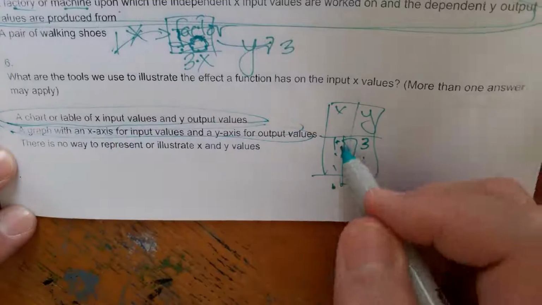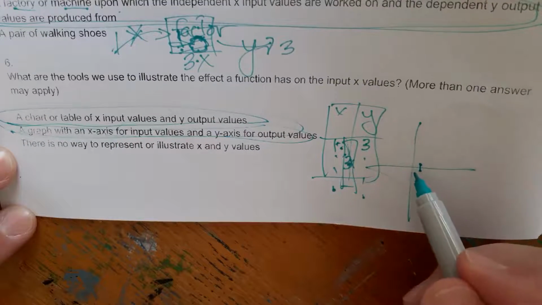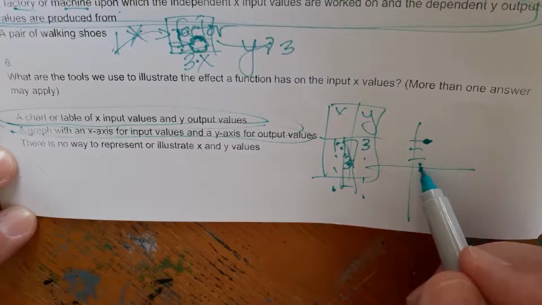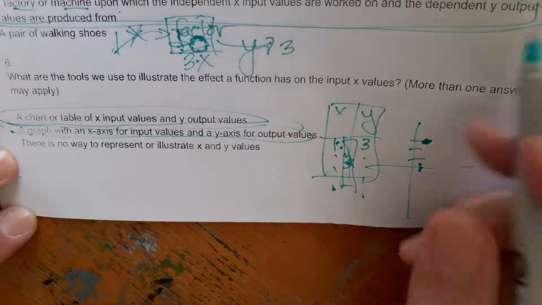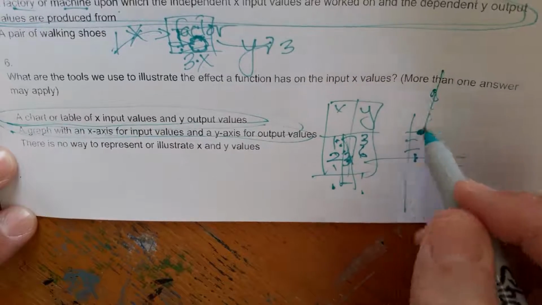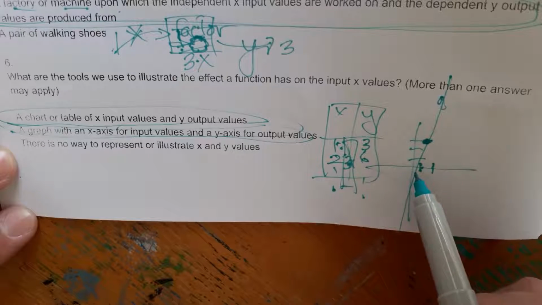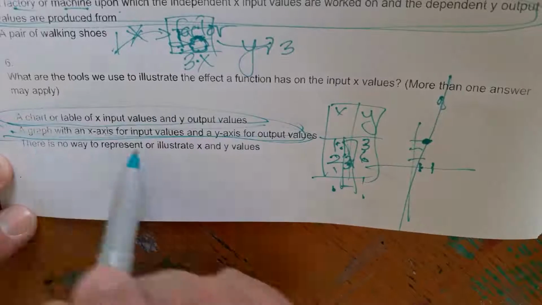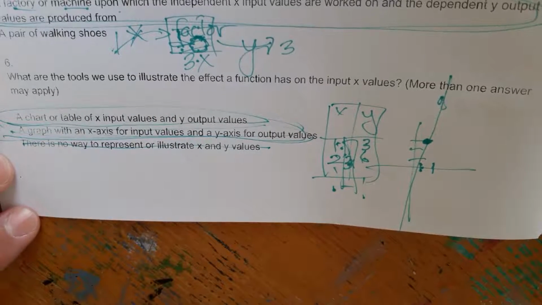The graph is the other thing. If we go here and we put in a 1, so we're at 1 on the x, and then it's y, then you go 1, 2, 3 on the y. You go up to here, put a point. 1 comma 3 becomes this output point. All right, and then we do a couple. If this was 2 and this was 6, you'd have 2 and 6 up here, draw a line, and the graph now represents how this function is working on the input x's and the output y's. All right, so 2 answers here. This one down here, there's no way to represent, no, that's wrong. That's just a mislead.